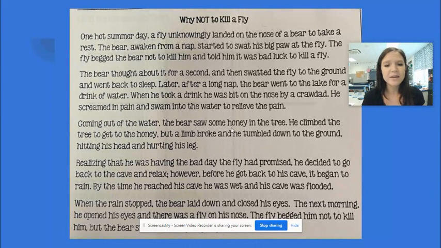Realizing that he was having the bad day the fly had promised, he decided to go back to the cave and relax. However, before he got back to his cave, it began to rain. By the time he reached his cave, he was wet and his cave was flooded. When the rain stopped, the bear laid down and closed his eyes. The next morning, he opened his eyes and there was a fly on his nose. The fly begged him not to kill him, but the bear swatted him away anyways.